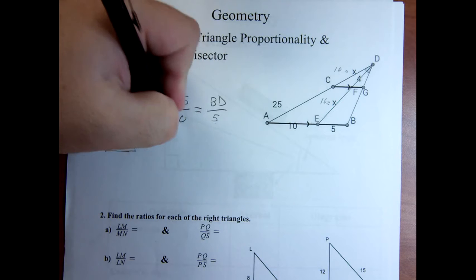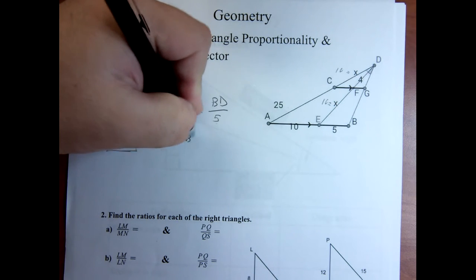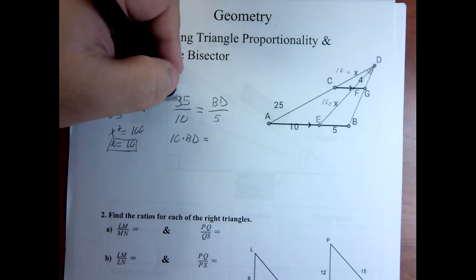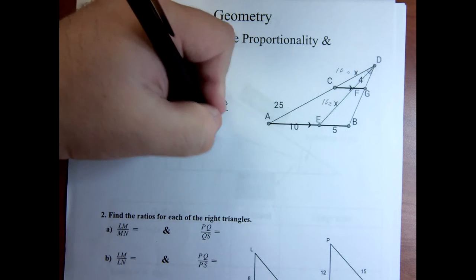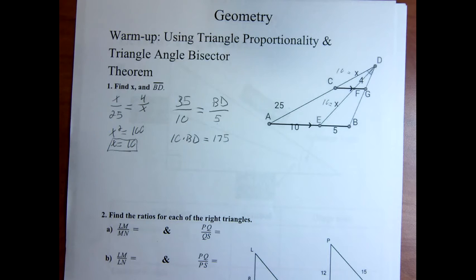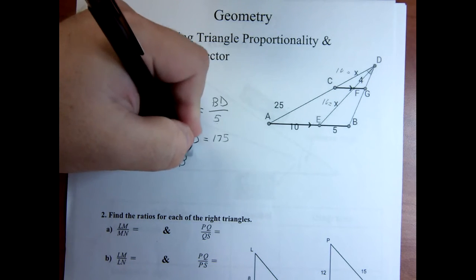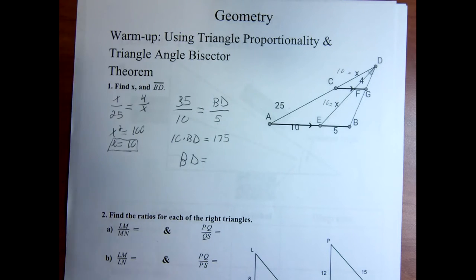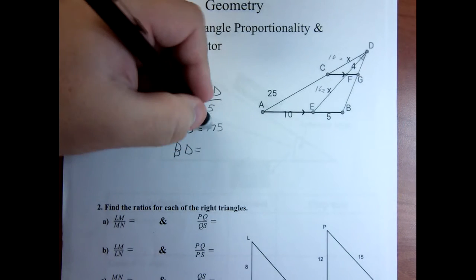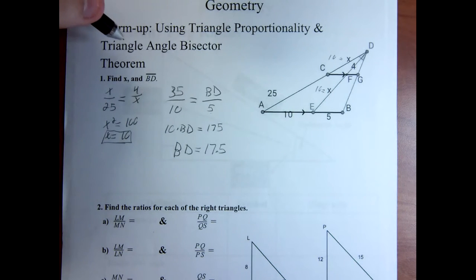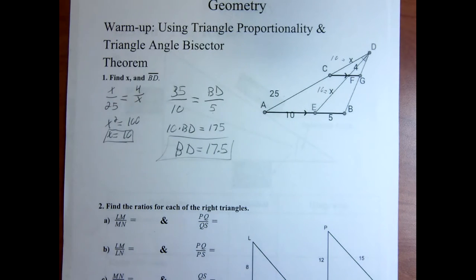But just to test, we should get 10 times BD is equal to 5 times 35 is 150 plus 25, which is 175. And divide both sides by 10, and I get that BD, that is a funky looking B, we'll forgive it, is equal to 175 divided by 10 is 17.5. Just move the decimal one spot. And that is our length for BD.